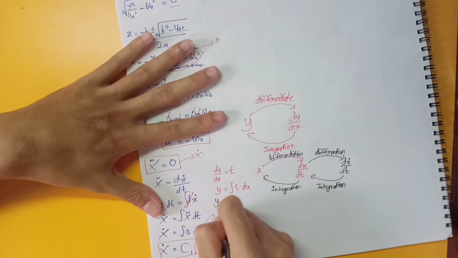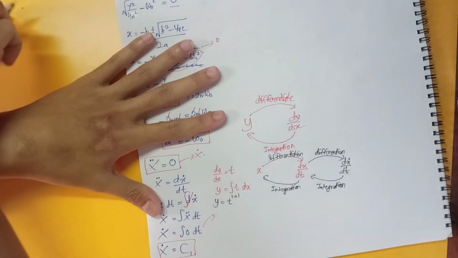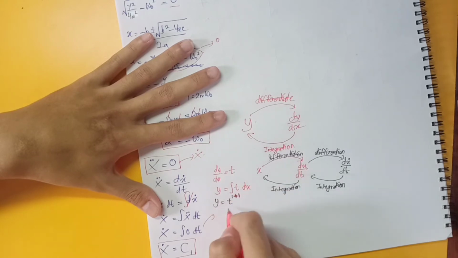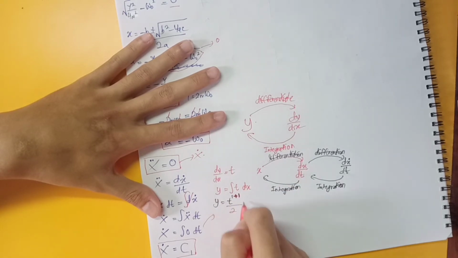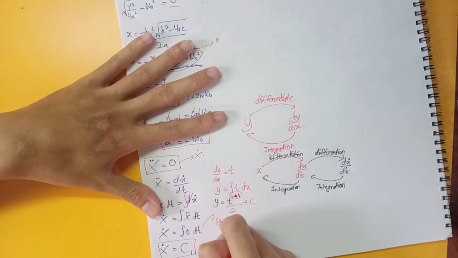So here, when I integrate, t to the power of 1, we have to add 1 to the power, and then divide by 2. Why 2? Because 1 plus 1 equals 2, and 2 becomes our denominator. Finally, we add c here, so y is equal to t squared over 2 plus c.